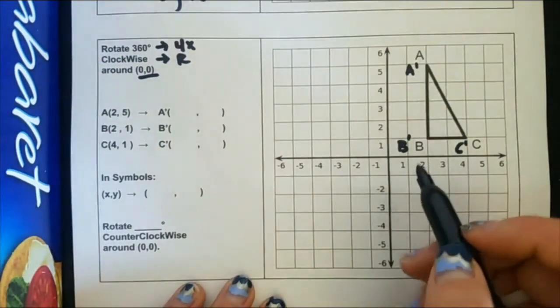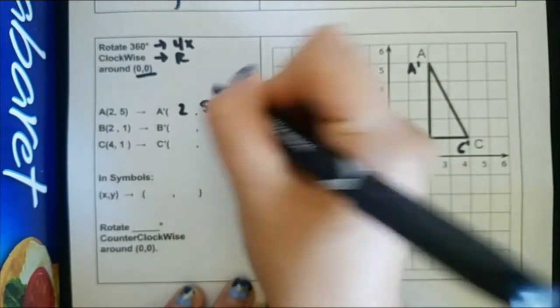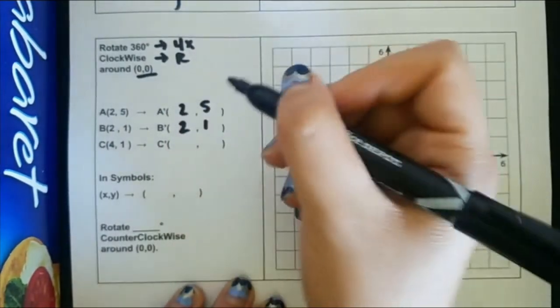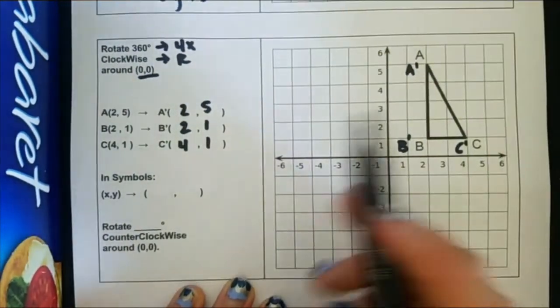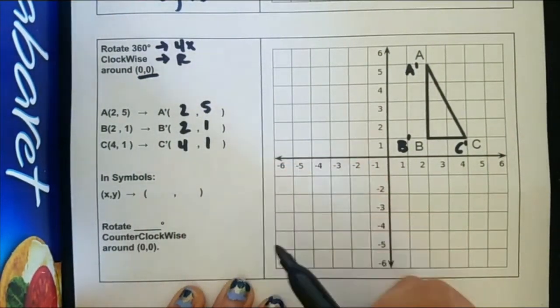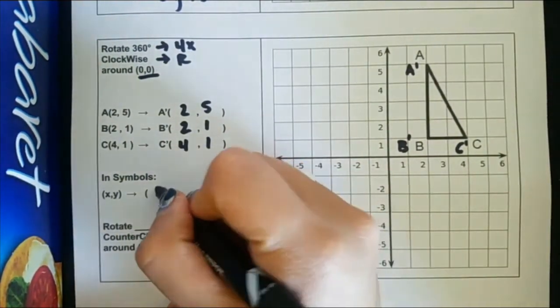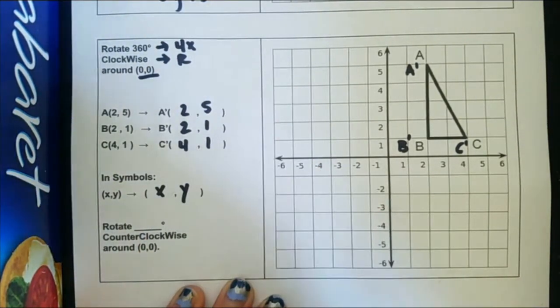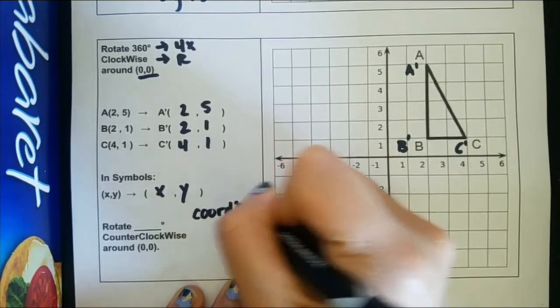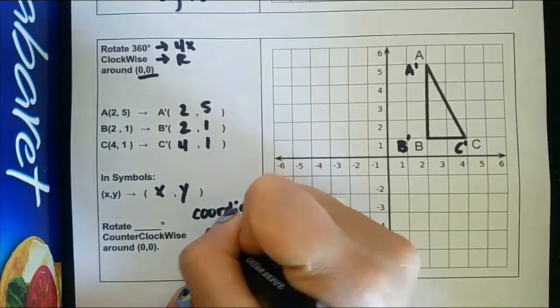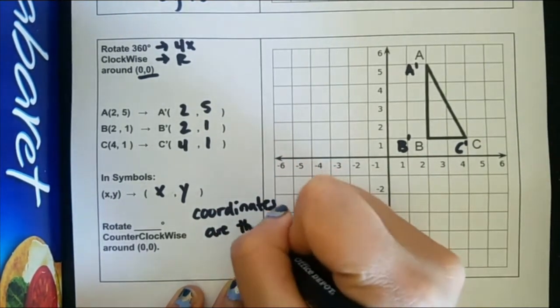The coordinates for A are 2, 5, B is 2, 1, and C is 4, 1. As you notice, since nothing changed, the coordinates are the same. Therefore, in symbols, we have x and y; the coordinates are the exact same.